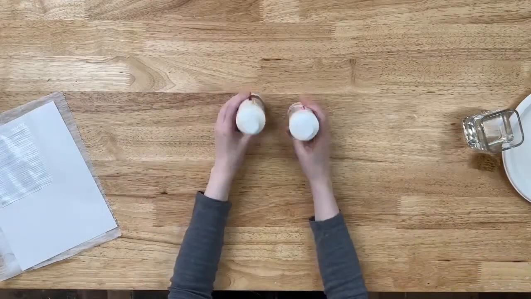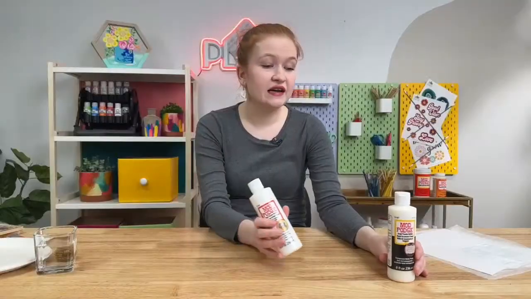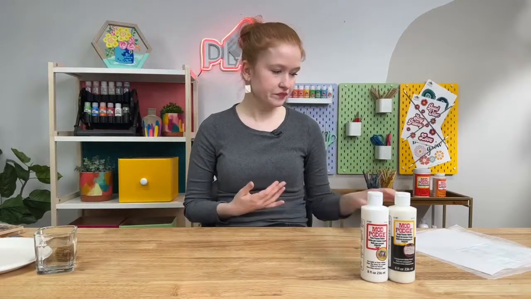Again, you can find both of these wonderful formulas on plaidonline.com, our image transfer and our photo transfer. But today we're mainly talking about photo transfer because I wanted to share with you all a really cool technique that you can use with our Mod Podge photo transfer.